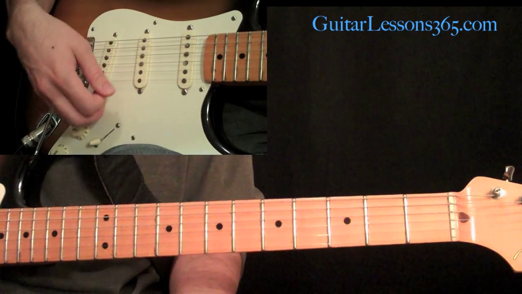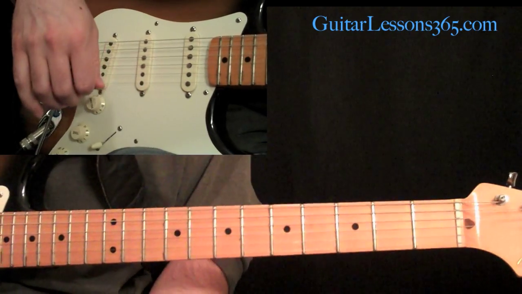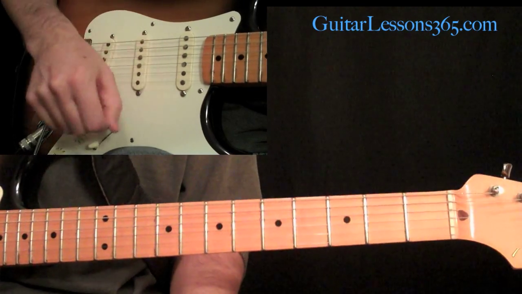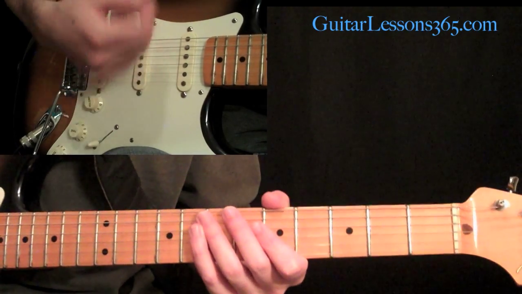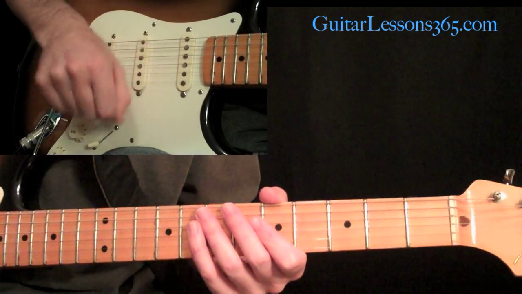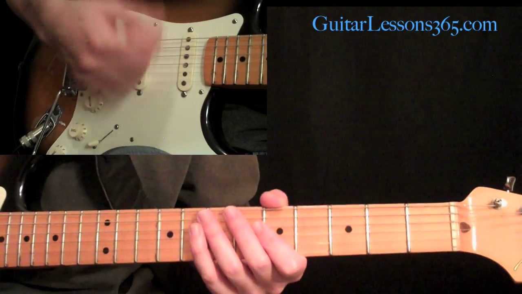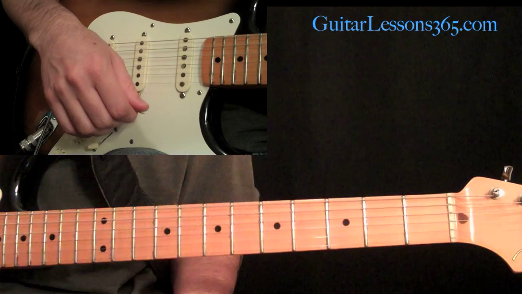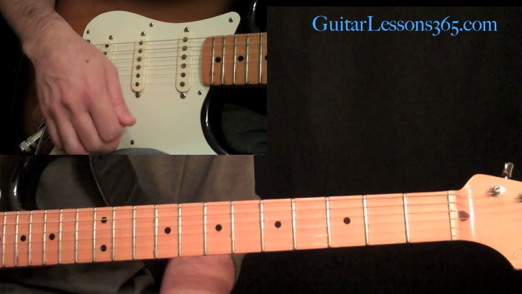All right, so take the tab and follow along with the sheet music and try to really get these rhythms really solid. Keep that wrist nice and loose in the right hand, just moving from the wrist and really accenting those notes, and really trying to lock into the groove of these rhythms. Then they start becoming second nature.